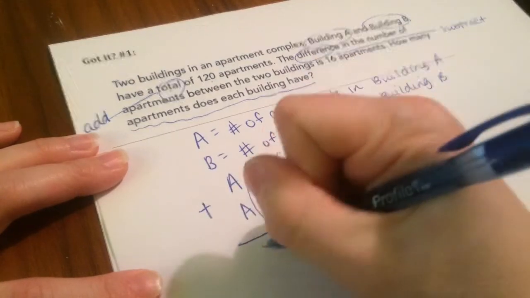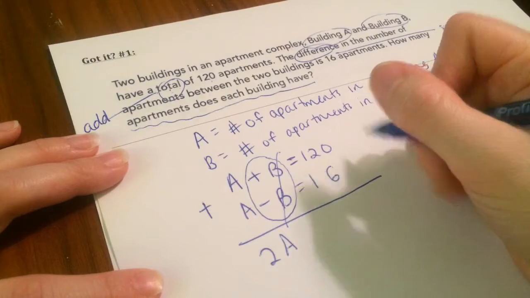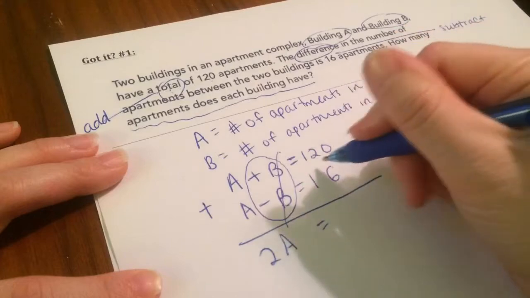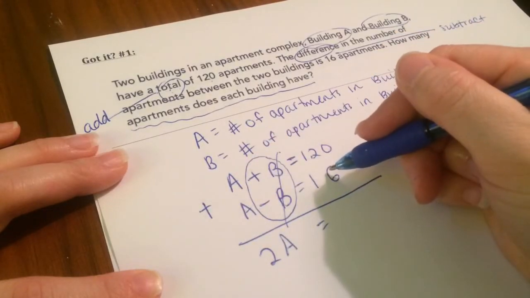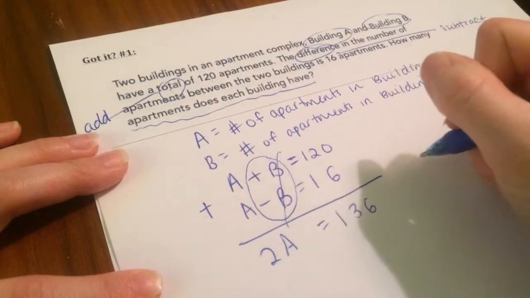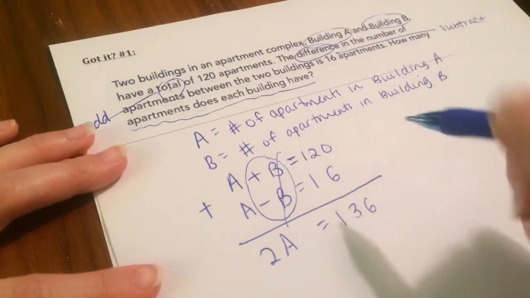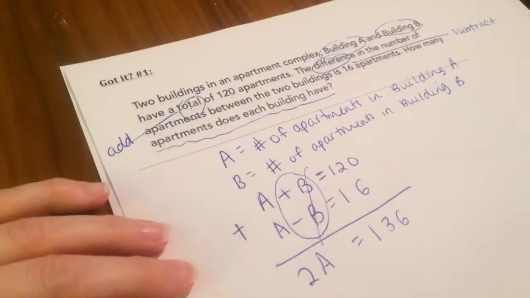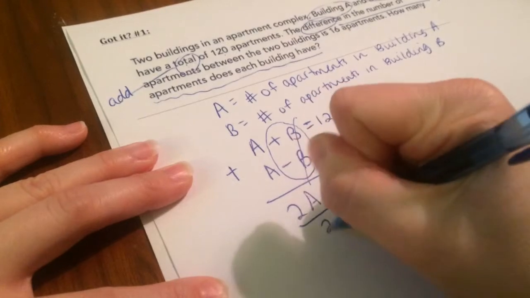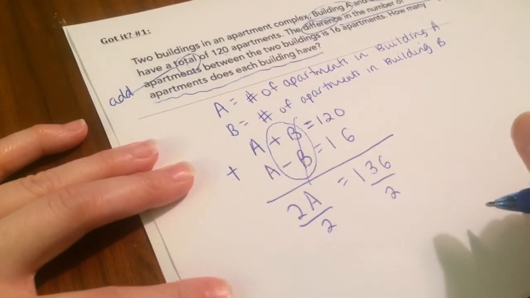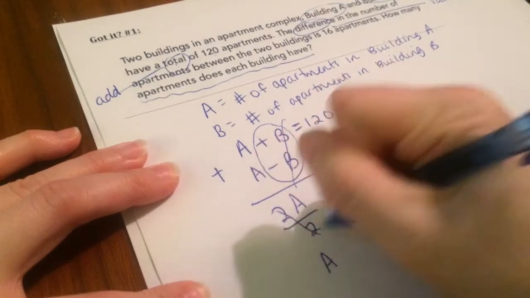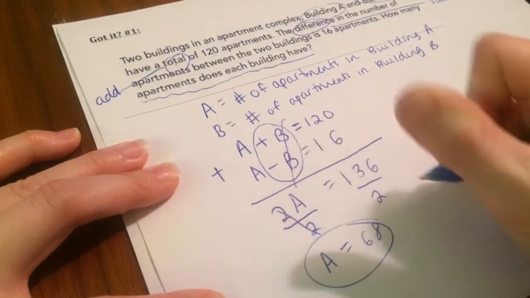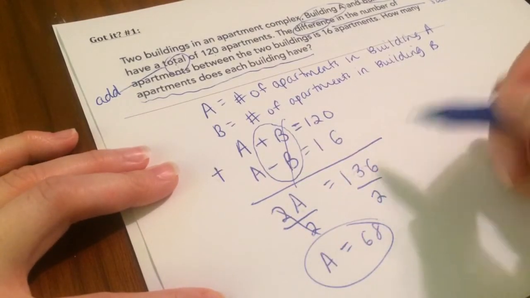So we have an A plus an A is 2A. The B's cancel out. And it equals, we have 120 plus 16 is 136. Okay, now that's good we used addition because now we're down to one equation with only one type of variable. So we divide by 2 on both sides. And we have that A, because the 2's cancel out, A equals 68. 136 divided by 2 is 68.